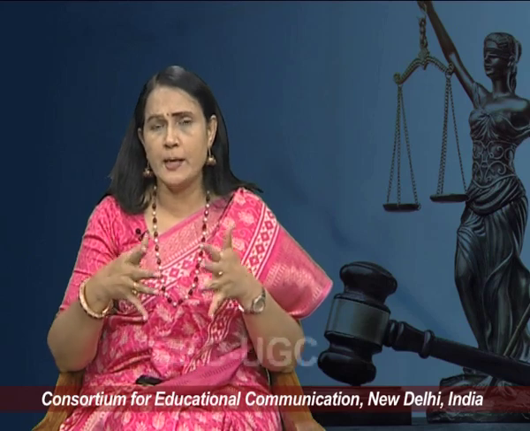Then, we have also introduced the concept of petty organized crime in BNS for the first time. So, when we talk about petty organized crime that takes place in respect of property, there is a confusion whether the accused is to be convicted under provisions regarding theft or whether the accused is to be punished for petty organized crime. So, viewers, it is very simple.